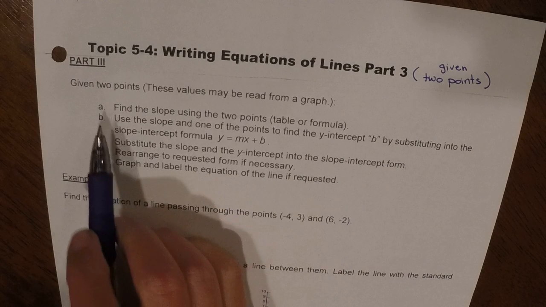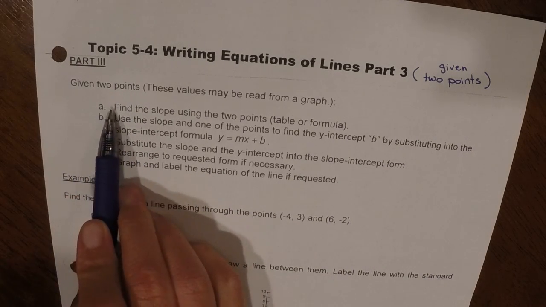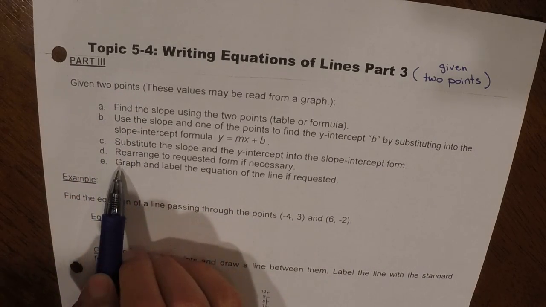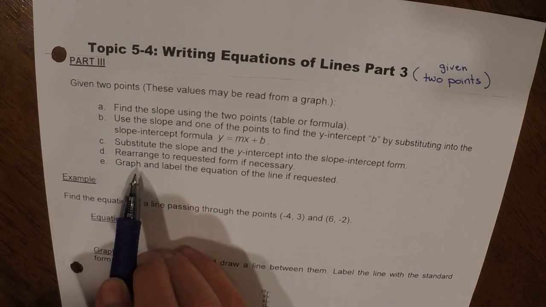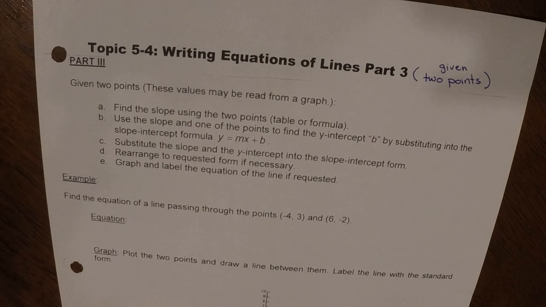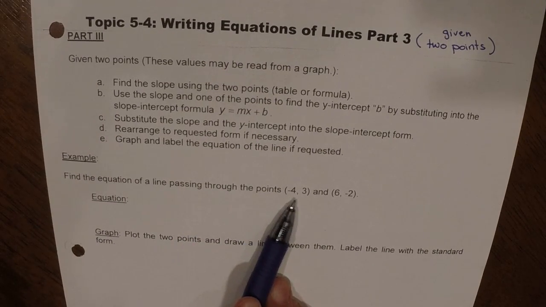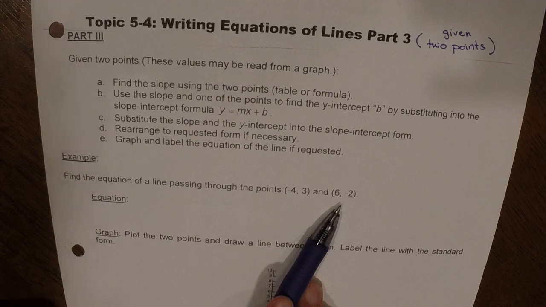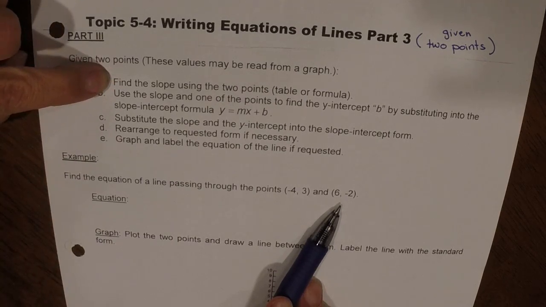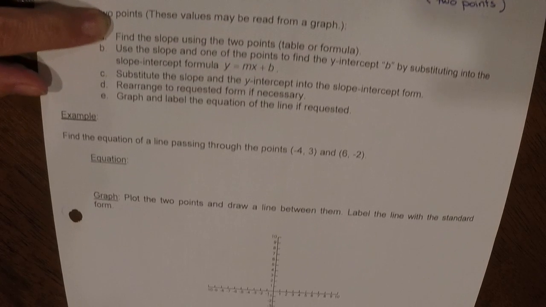Now, what you're going to see here, if given 2 points, A, B, C, D, E, a whole lot of steps. And I'm going to show you these steps, and then I'm going to give you the cheater's method at the very end. So kind of pay attention, but if you get lost in the steps, don't freak out because you've got a simple solution. So it says, find the equation of the line that passes through these points, (-4, 3) and (6, -2). So the first step says, find the slope using these 2 points.